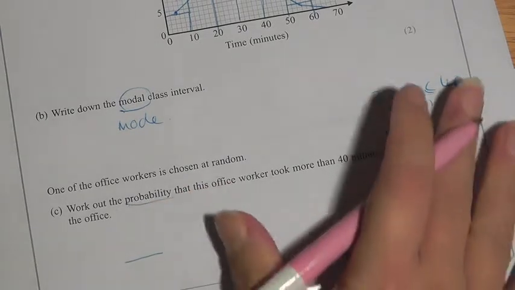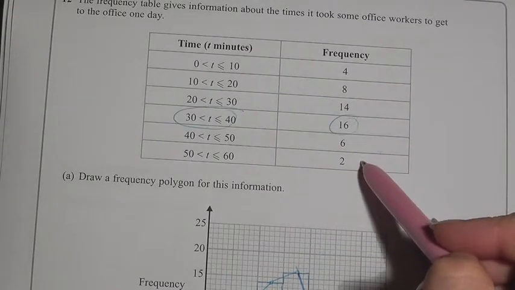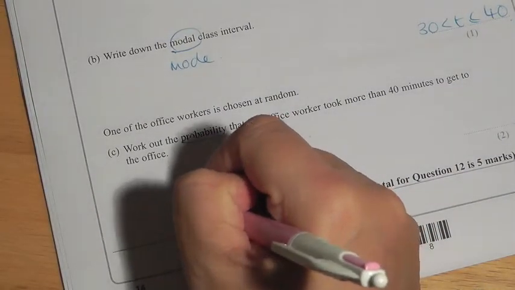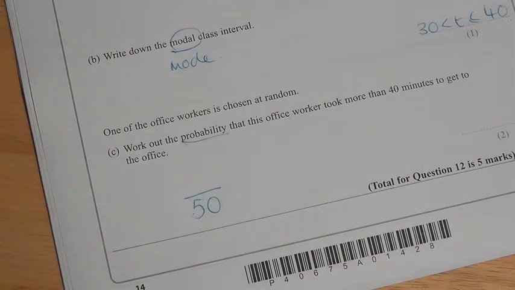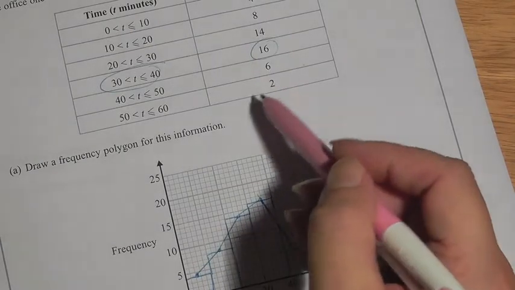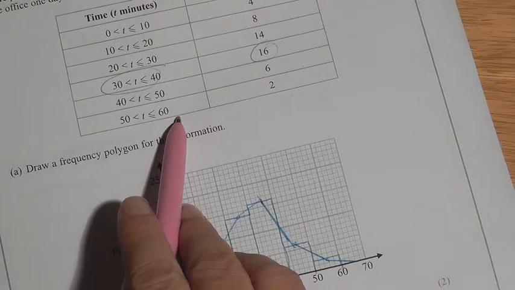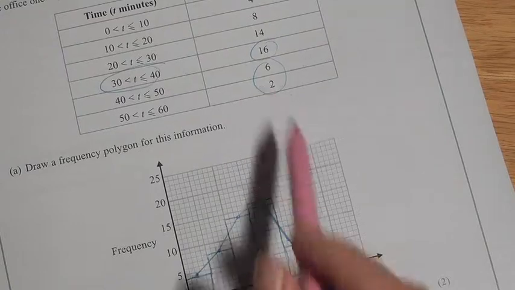So the first thing we need to do is go back to this table and add up everybody that is here. And if you add this up, it adds to 50. So the denominator on this is going to be 50 because the data was about 50 office workers getting in one day. And then we need to look at the people that took more than 40 minutes. So if I go to here, those people are these ones. The people that took from 40 to 50 or 50 to 60 minutes, all of those took more than 40 minutes. And in total, there's 8 of them.